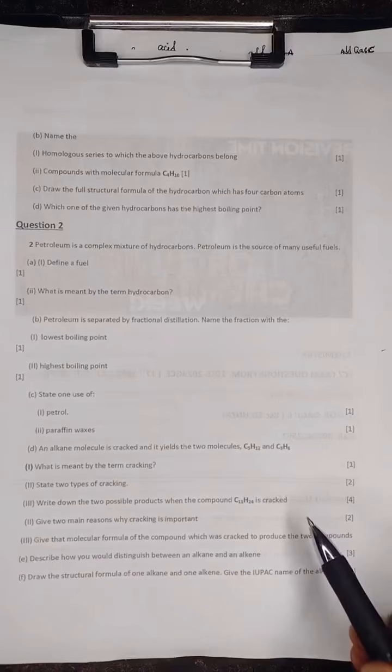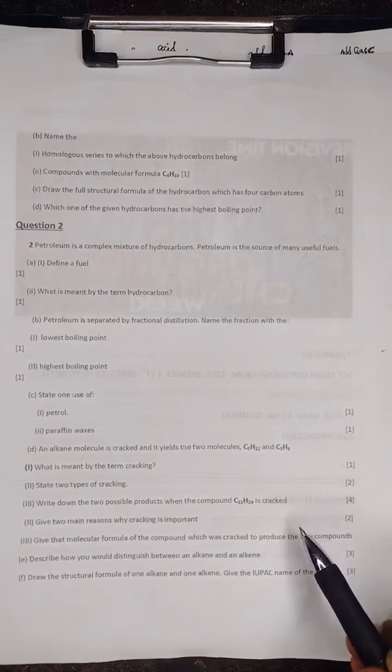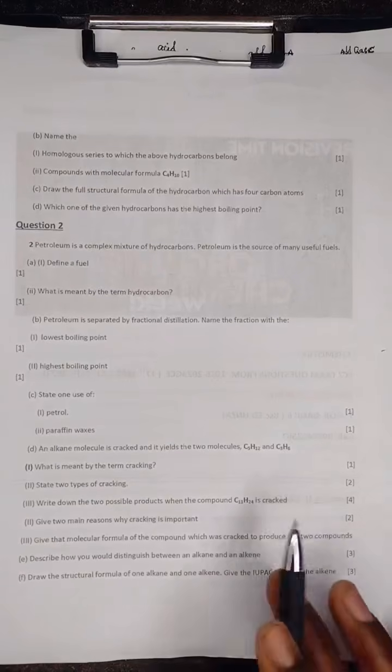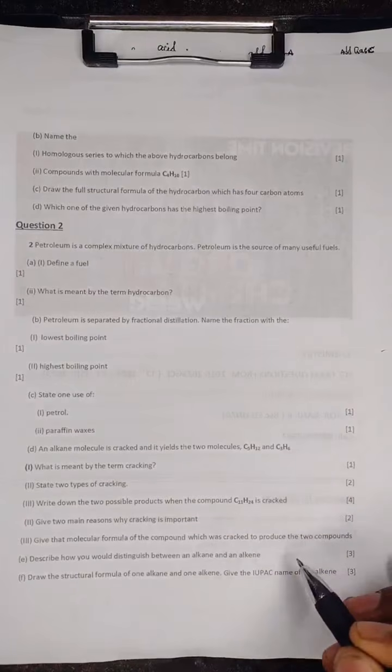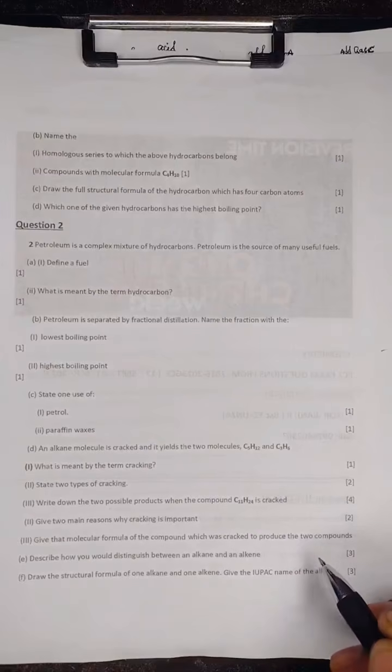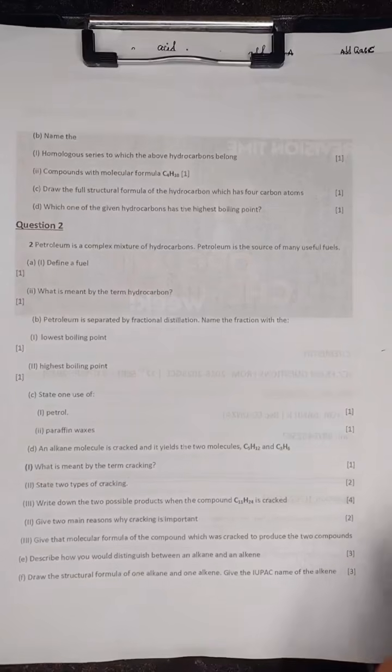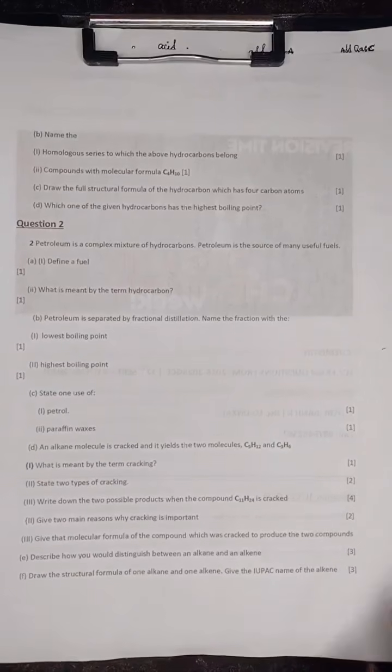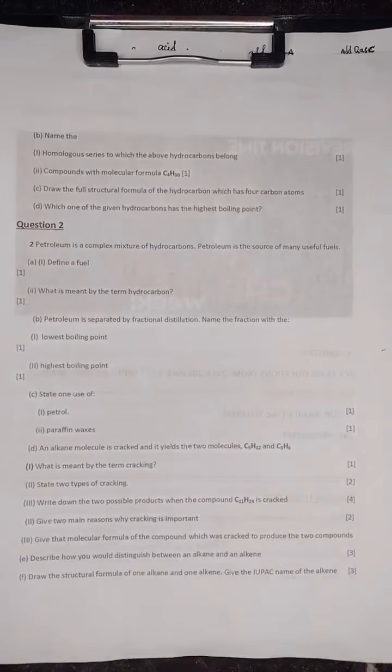Alkenes have the double bond between carbon and carbon, whereas alkanes have a single bond. Then we can also look at the way they behave in the presence of bromine solution, where alkenes decolorize the bromine solution while alkanes do not. Those are some of the differences that we should take note of.